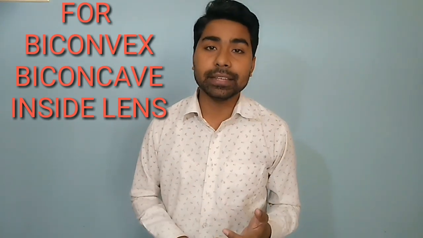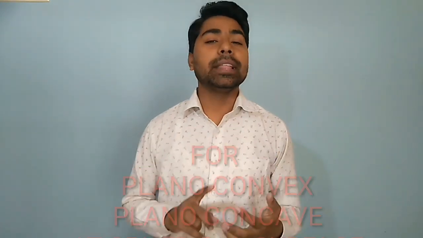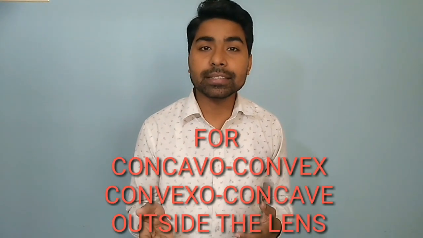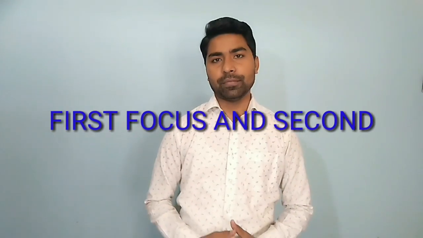These were all about the optical centers, and it can be asked in examination where the optical center is lying in this lens or in that lens. So remember this. First, if it is biconvex or biconcave, it lies inside the lens. If it is plano-convex or plano-concave, it lies at the surface, but at the spherical one. And in the concavo-convex or convexo-concave, it will lie just outside the lens, on the side which is more curved.